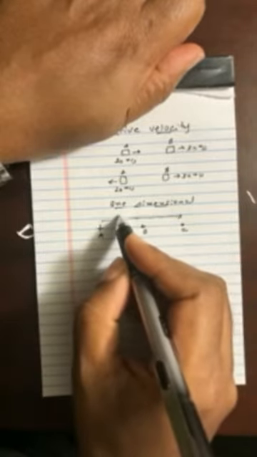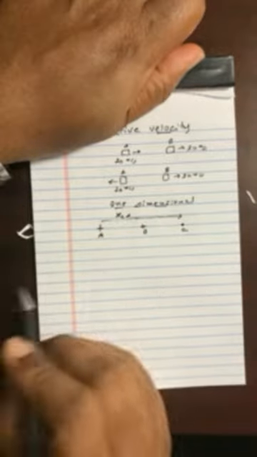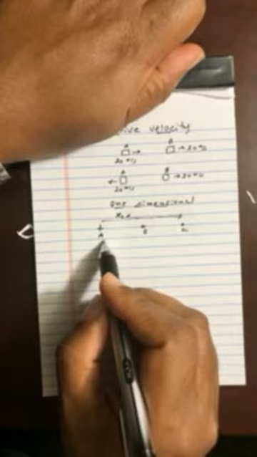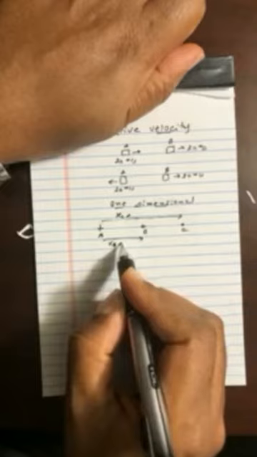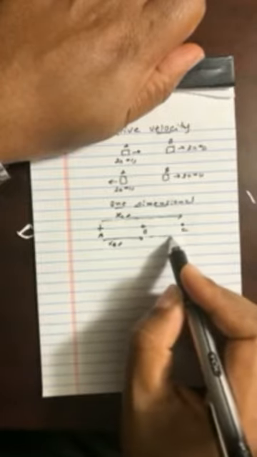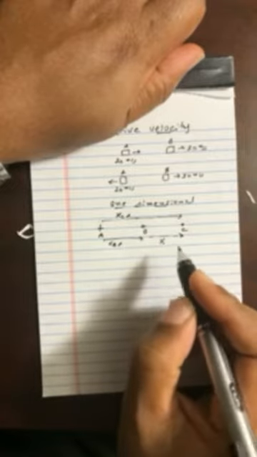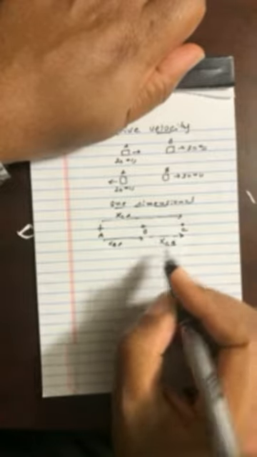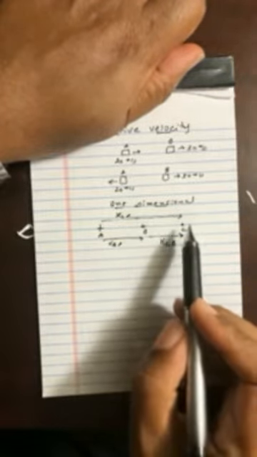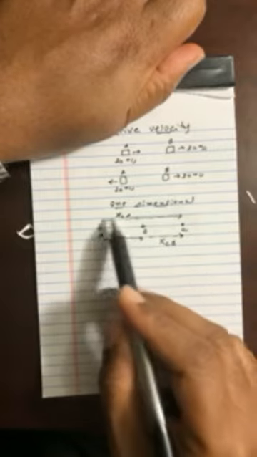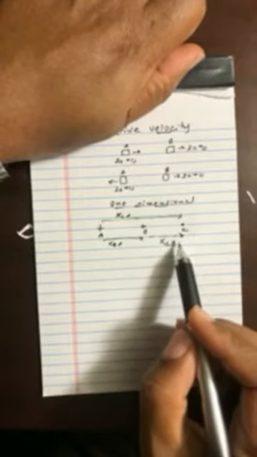This one is the position of C with respect to A, and this one over here is the position of B with respect to A. Now this one over here is the position of C with respect to B. Very easily you can see that the sum of these two equals this one. So the position of C with respect to A equals the position of B with respect to A plus the position of C with respect to B.